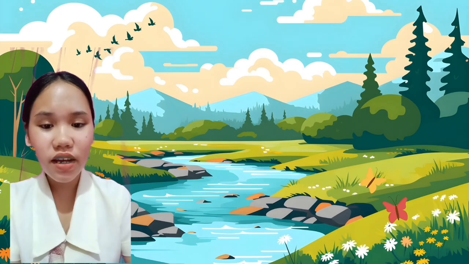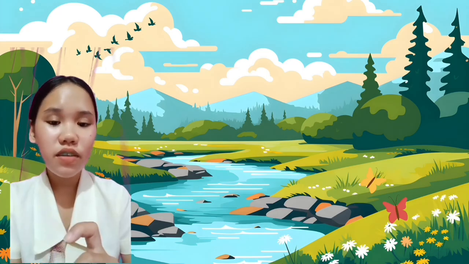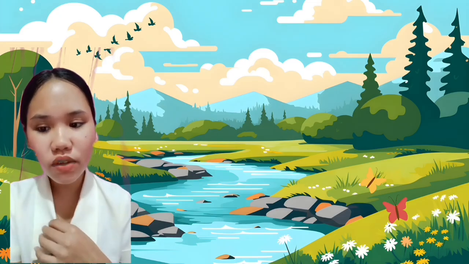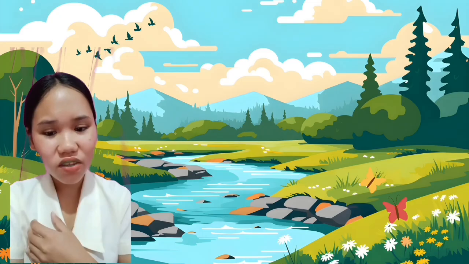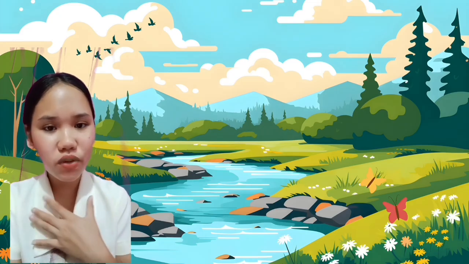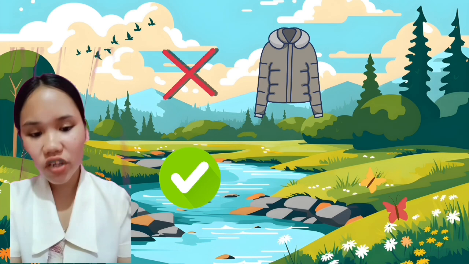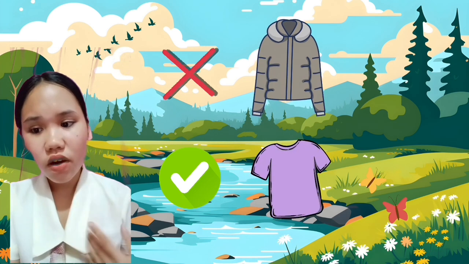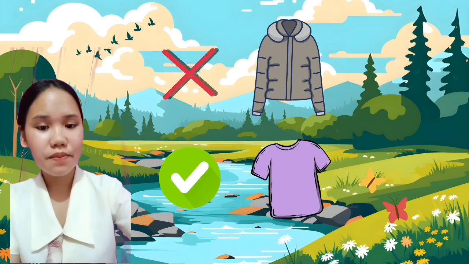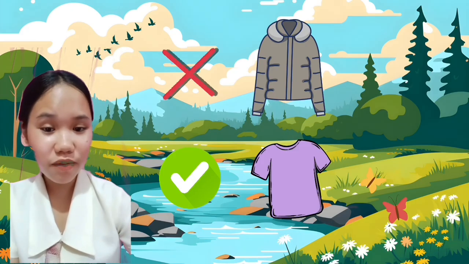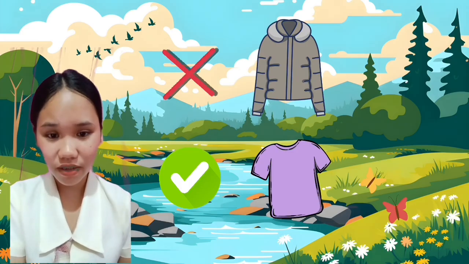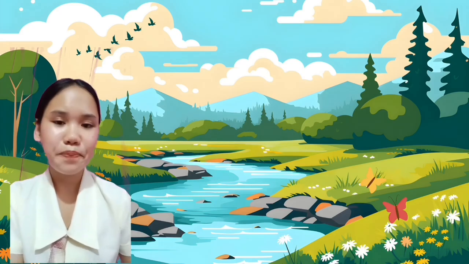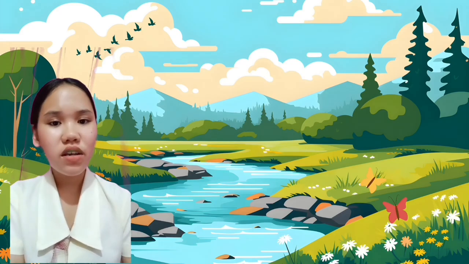When you know the temperature and it's so hot, don't wear a jacket because it's not comfortable, so use a t-shirt. And when you know the temperature outside, you will know what activities are good. When it's a sunny day, it's really good.